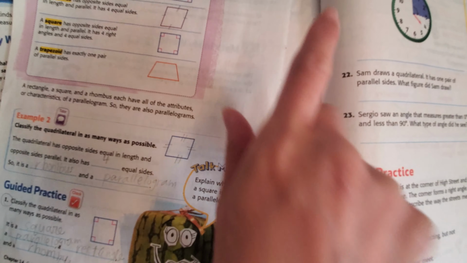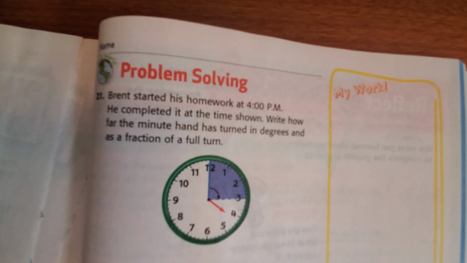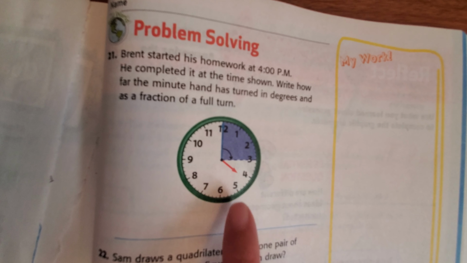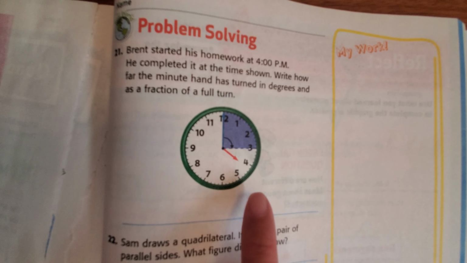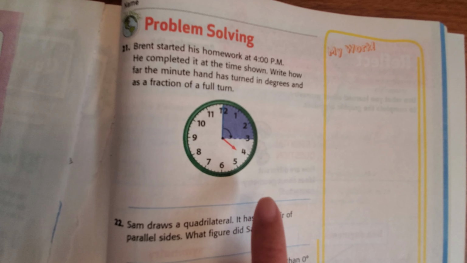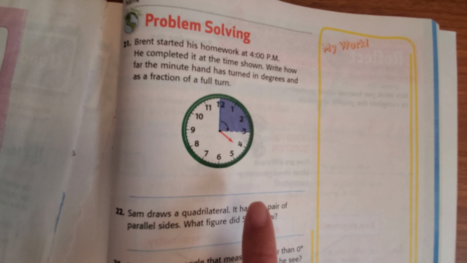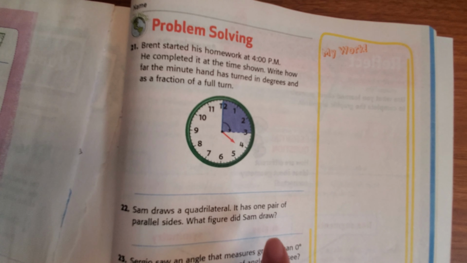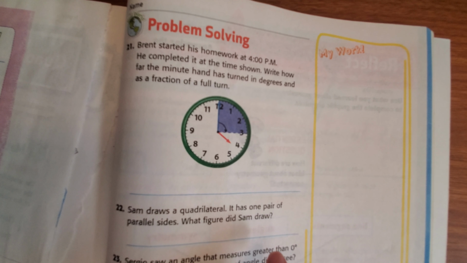All right, let's do some problem solving. Number 21. It says Brent started his homework at 4:00 p.m. He completed it at the time shown. Write how far the minute hand has turned in degrees and as a fraction of a full turn.